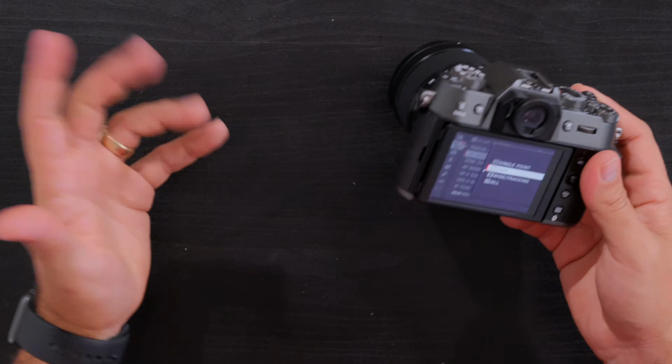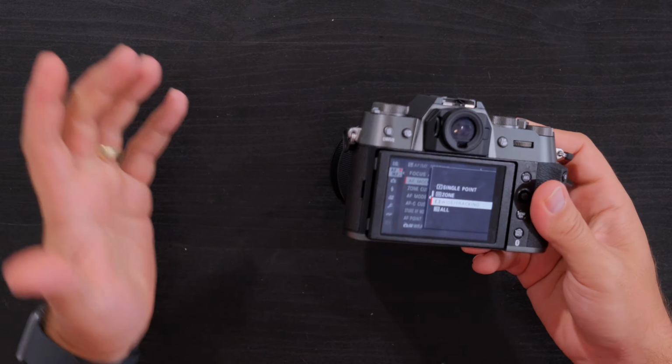So as mentioned before, we can customize 3 different zones. Now my third AF mode is going to be my wide tracking.